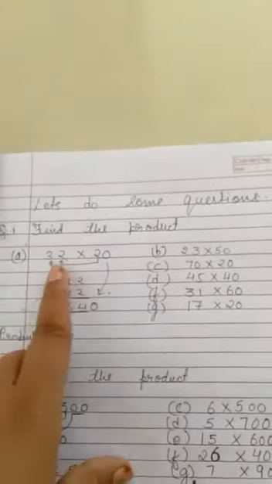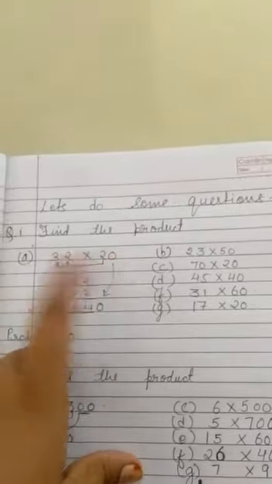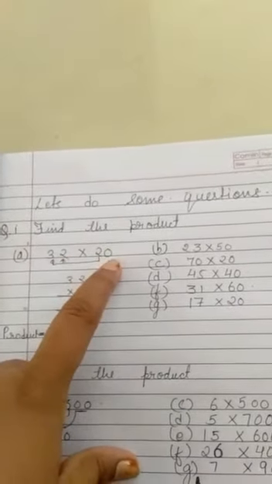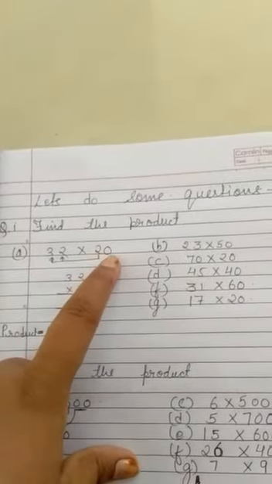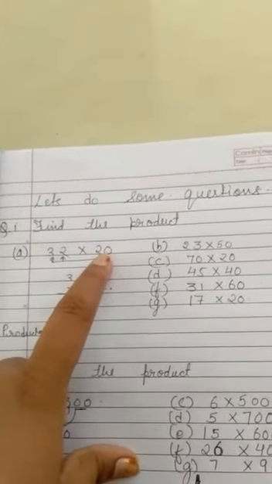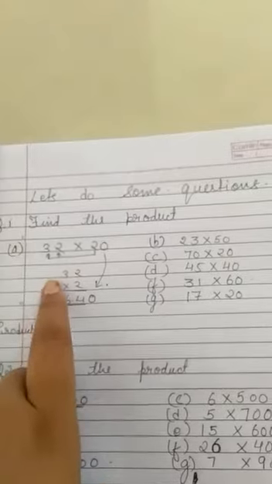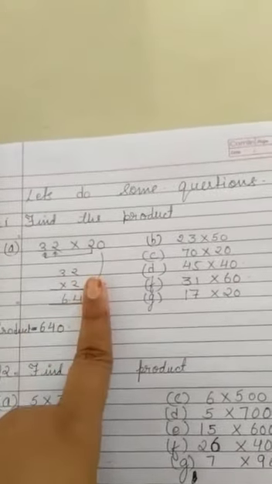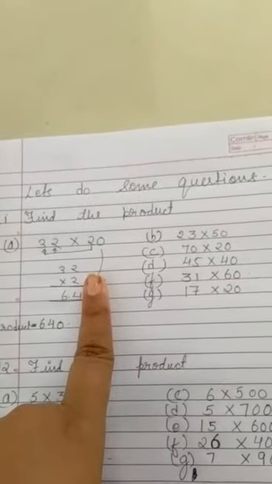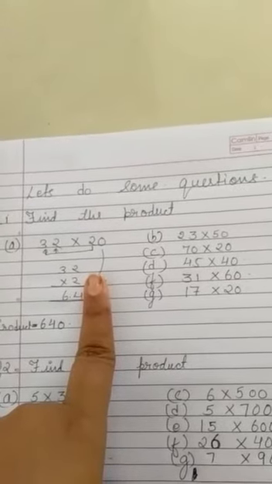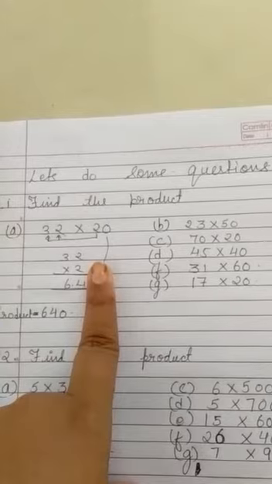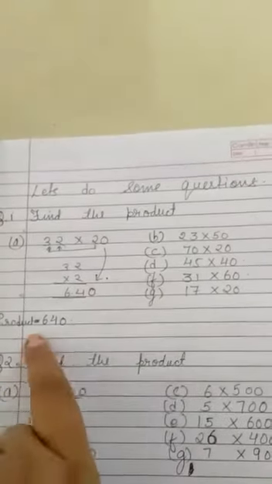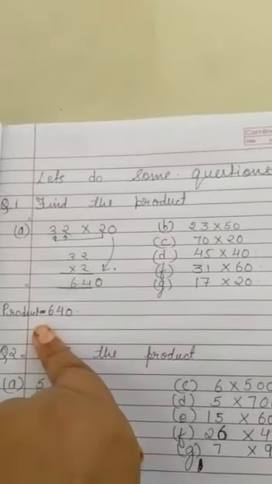Find the product. 32 multiplied by 20. See, there is a two-digit number and there is 20, which has a single 0. So multiply the 2 with 32. Here we have done 32 into 2. That is 64, leaving the 0. 2 2s are 4, 3 2s are 6. We got 64. Now we are left with one 0. We will just put it here and our product will be 640.